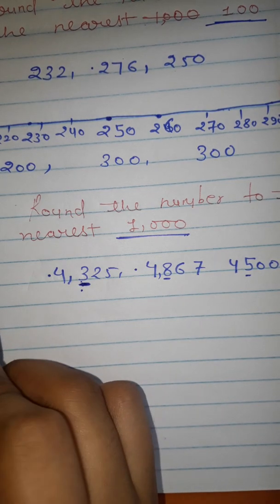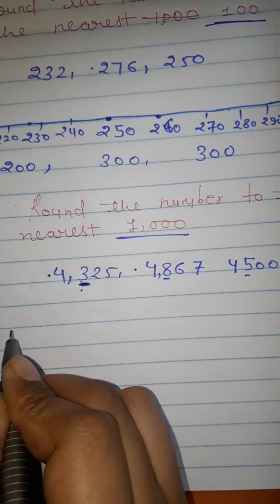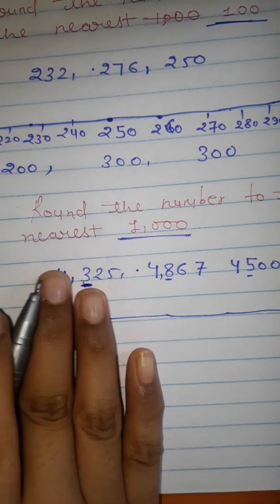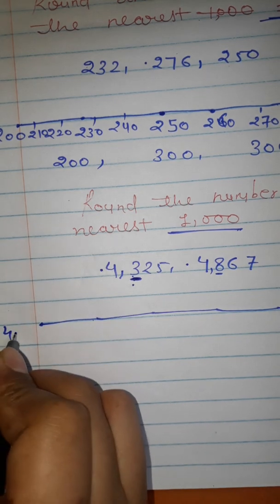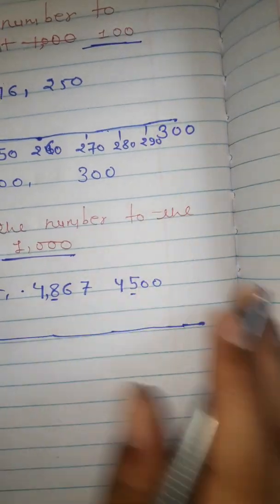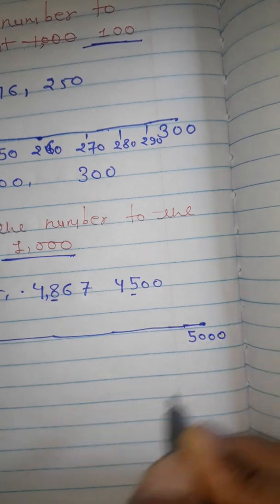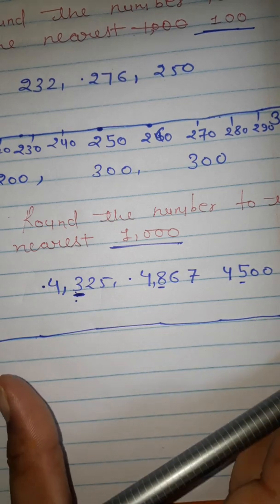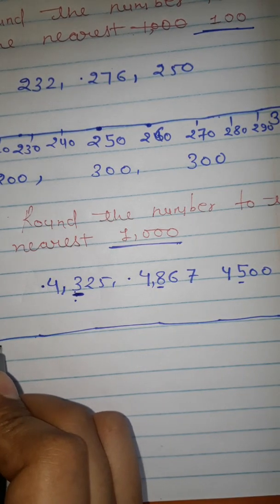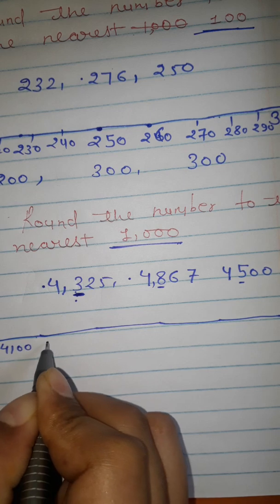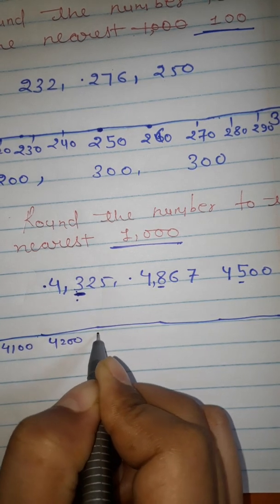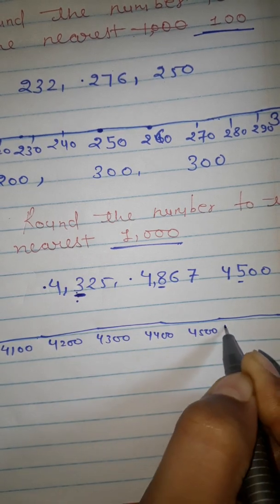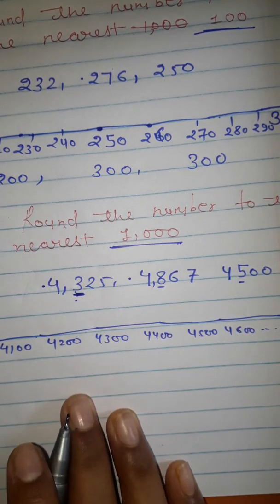Now we solve it. First we make 1000 and the second 1000. The first 1000 is 4000 and the second 1000 is 5000. Clear? Now we have to put these numbers between 4000 and 5000. So here lies 4100, 4200, 4300, 4400, 4500, 4600 and so on.